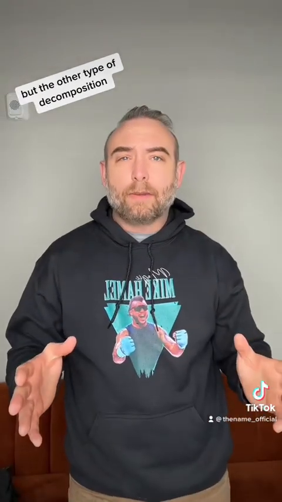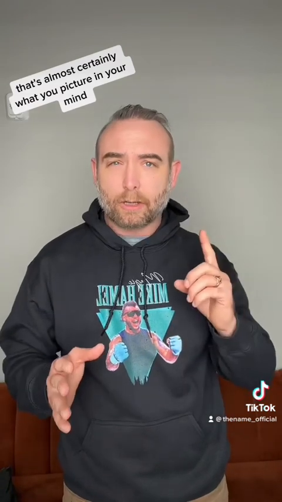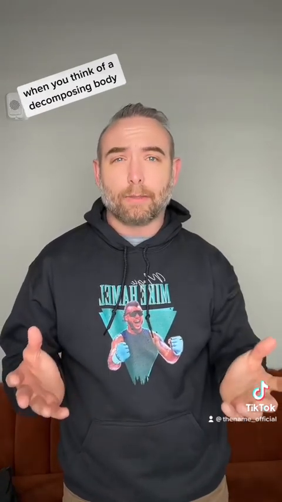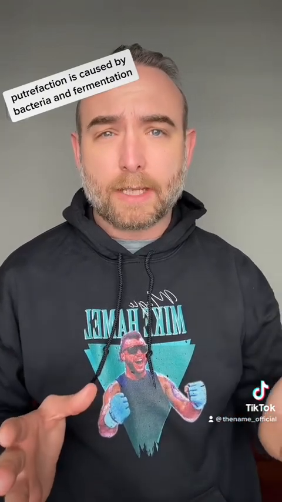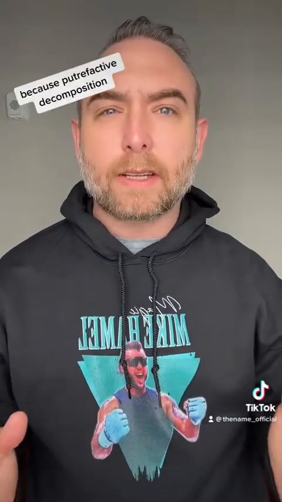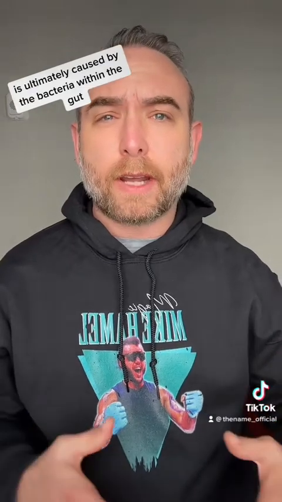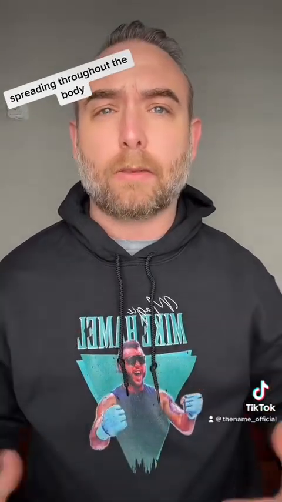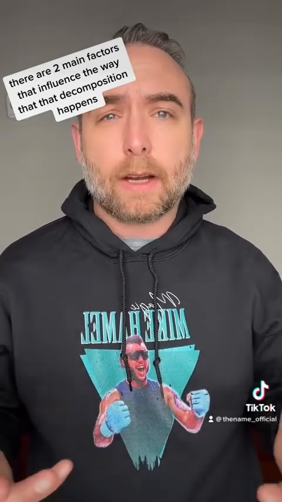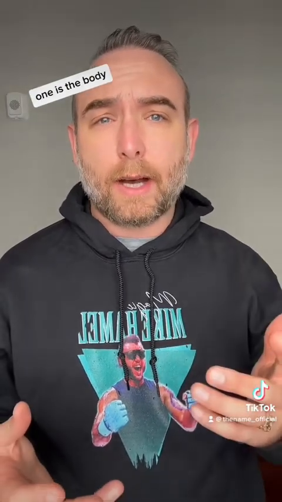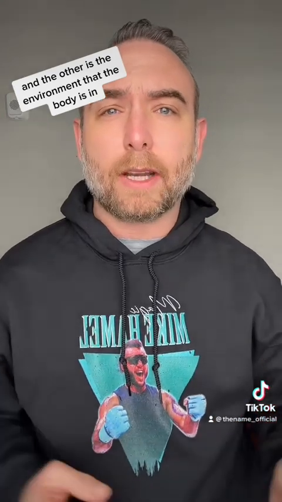But the other type of decomposition, putrefaction, that's almost certainly what you picture in your mind when you think of a decomposing body. Putrefaction is caused by bacteria and fermentation. Because putrefactive decomposition is ultimately caused by the bacteria within the gut spreading throughout the body, there are two main factors that influence the way that decomposition happens. One is the body, and the other is the environment that the body is in.